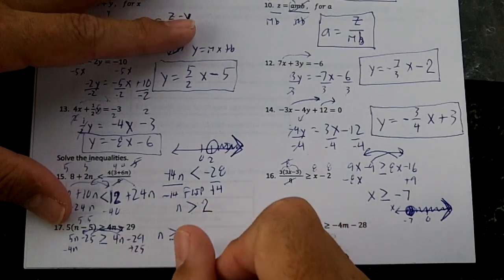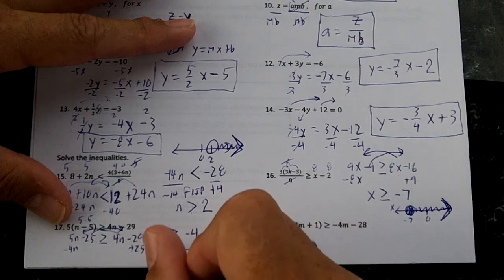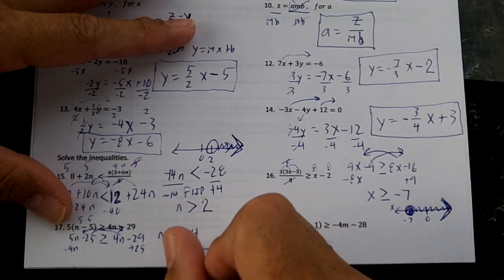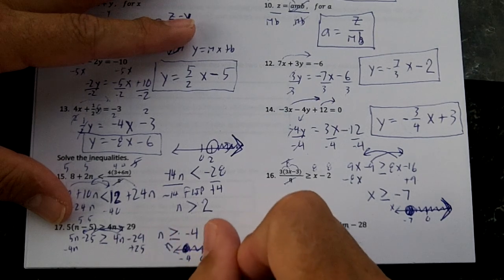Go back to 6th grade. Don't miss that. And then draw your inequality sign. 0, you have an n, a negative 4 right here, a closed dot, and the arrow is going to go to the right.